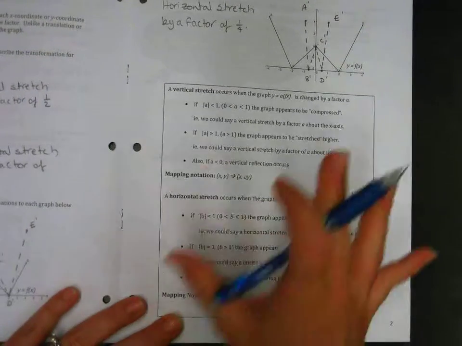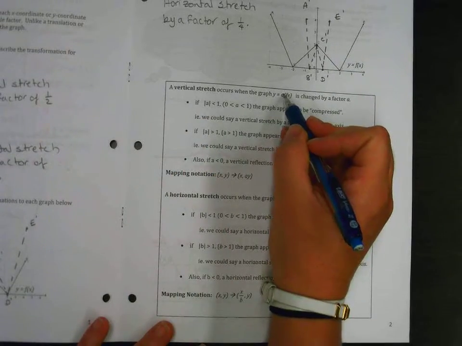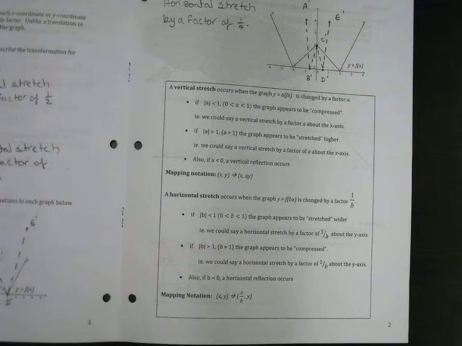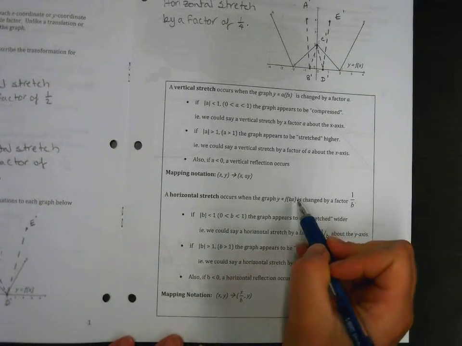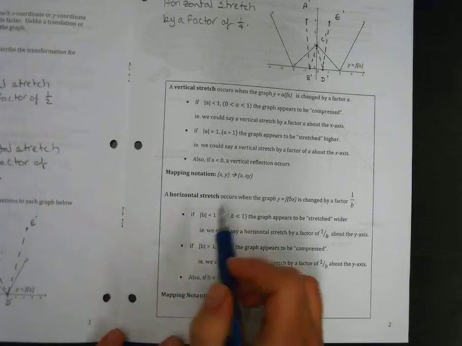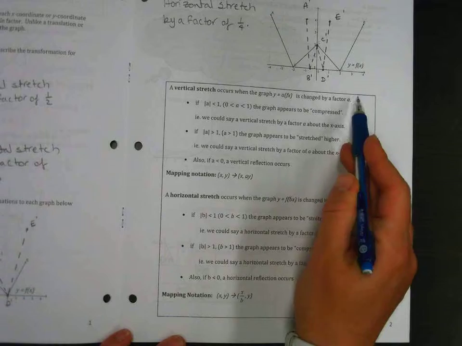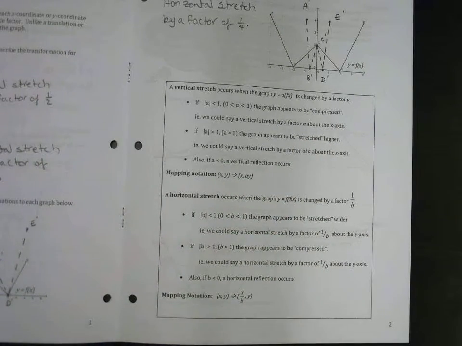Okay, so this just outlines what happens with vertical stretches and what affects a horizontal stretch. For vertical stretches, we denote this value outside here as the letter A. For a horizontal stretch, we denote this value inside the brackets as the letter B. Remember, a horizontal stretch is always the reciprocal of your B value. A vertical stretch is always whatever that A value is.